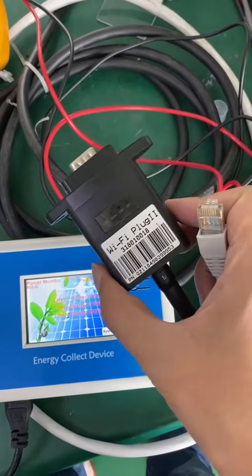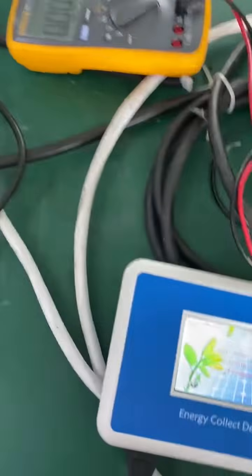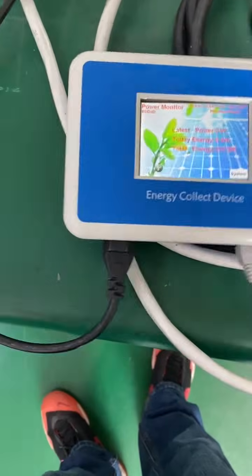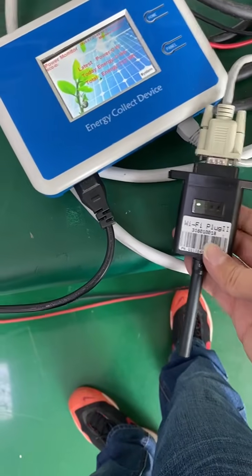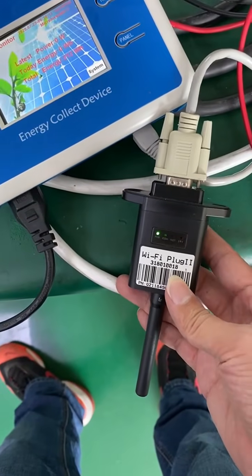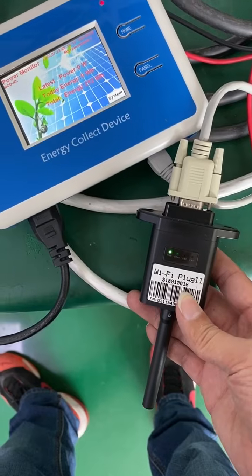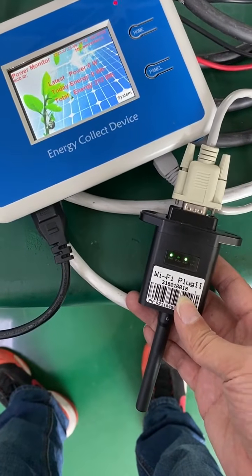And now I'm going to connect this Wi-Fi module. We put this cable into this RS485 port. Okay, now I have connected the Wi-Fi data log. And for this data log, I have already configured the internet. So after several minutes, it will connect to the internet automatically.